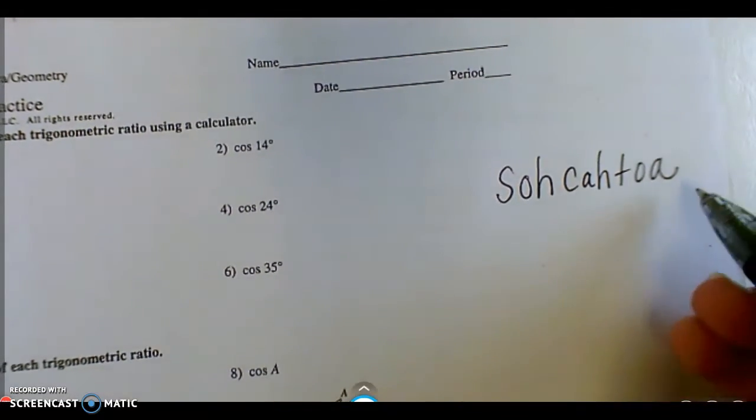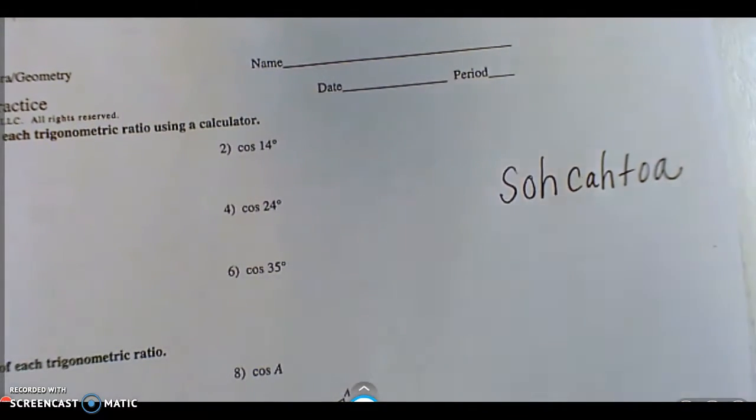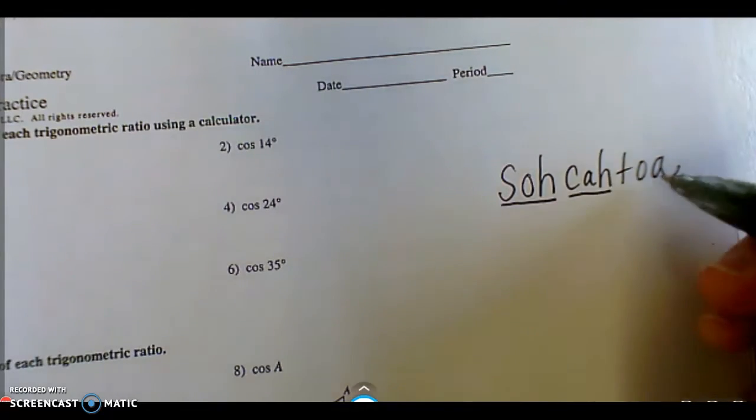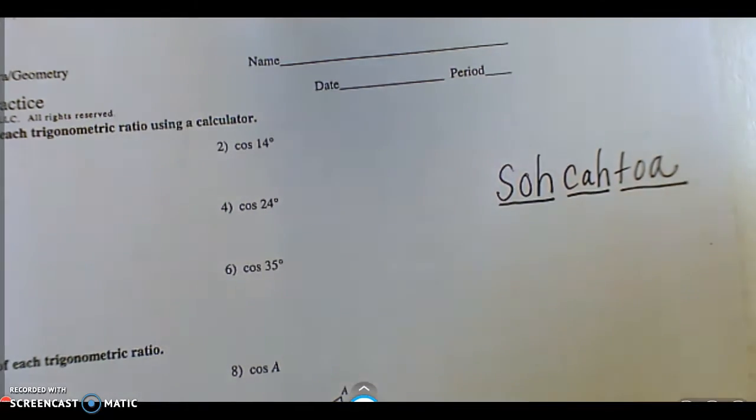There's a whole big story along with it. I might attach that story for you. But these three letters go together, these three letters go together, and these three letters go together.